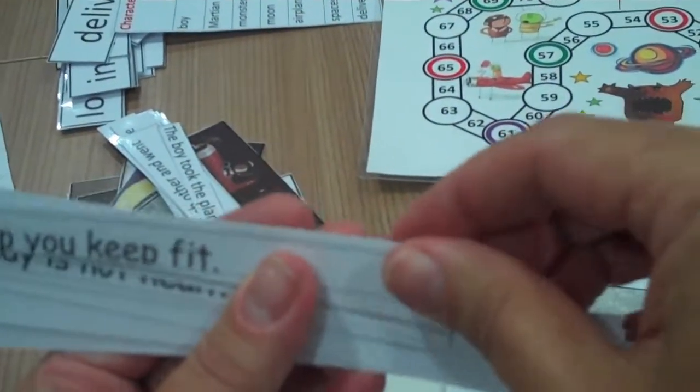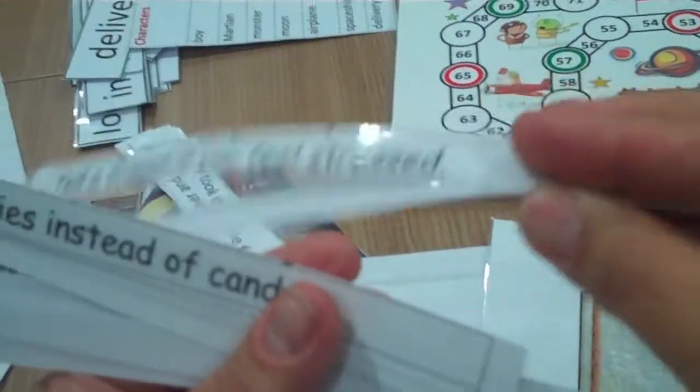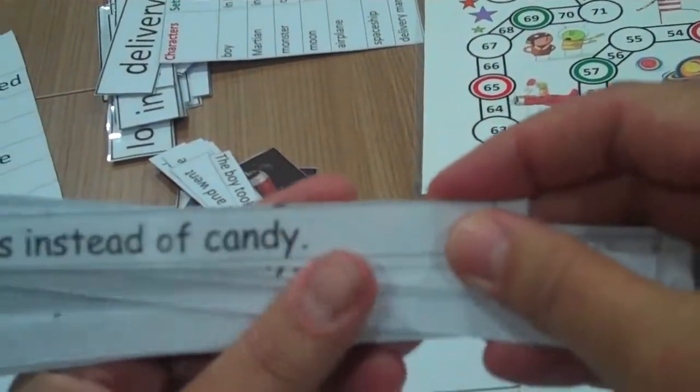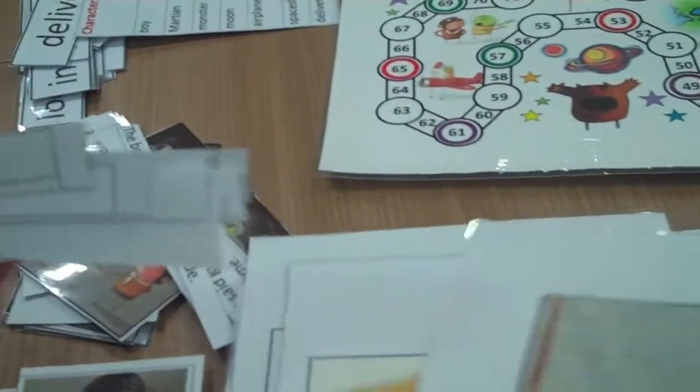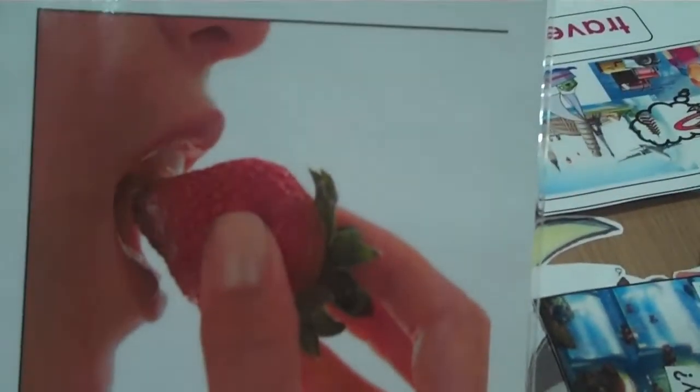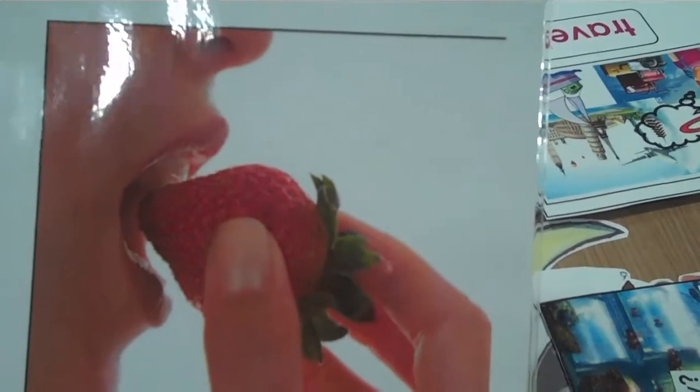Running can keep you... The person who cut these, not me, cut them badly, so I do apologize. I would cut them perfectly. Eat strawberries instead of candy. So there's lots of reading into the text. For example, that would be the matching one. And obviously you can differentiate the way you want to. So that's a matching one for that.